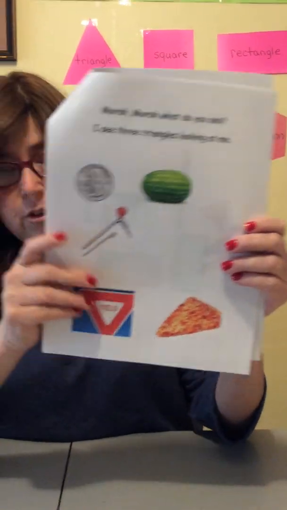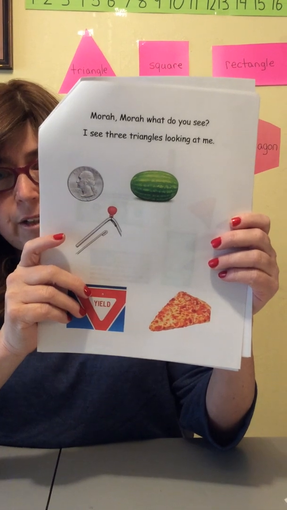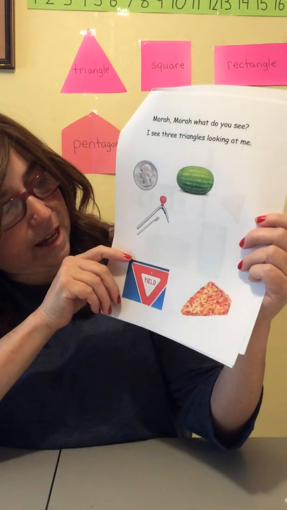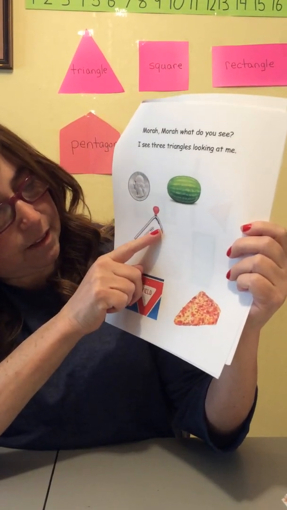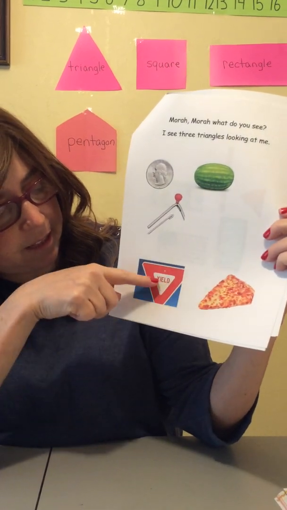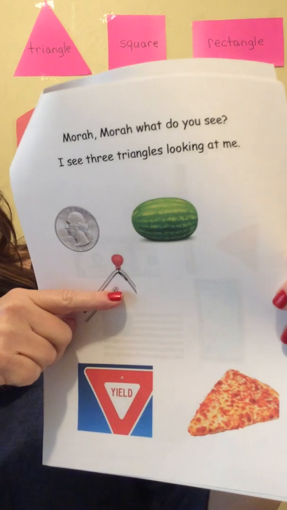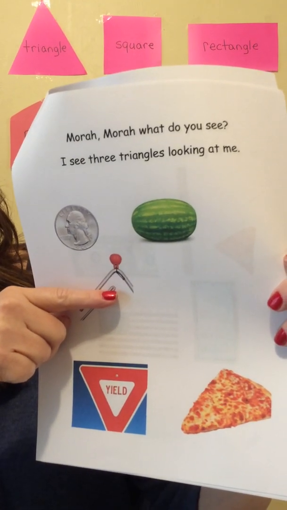Morah, Morah, what do you see? I see 3 triangles looking at me. Here is a pizza slice, a yield sign, and a triangle, the instrument triangle.